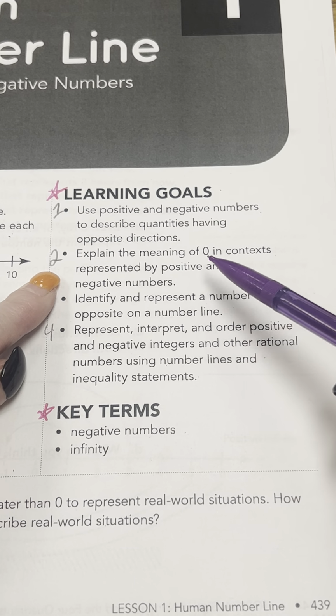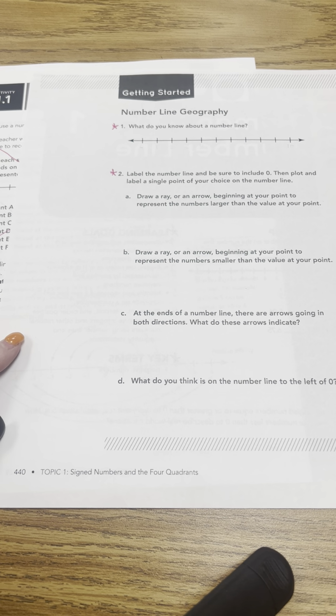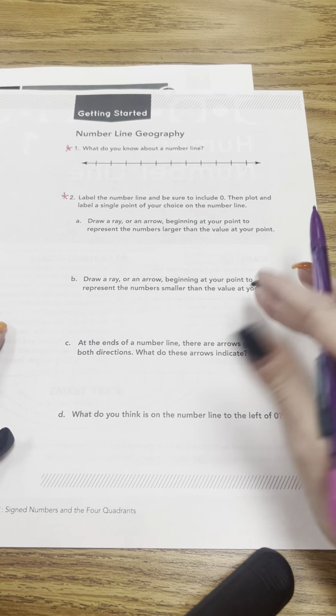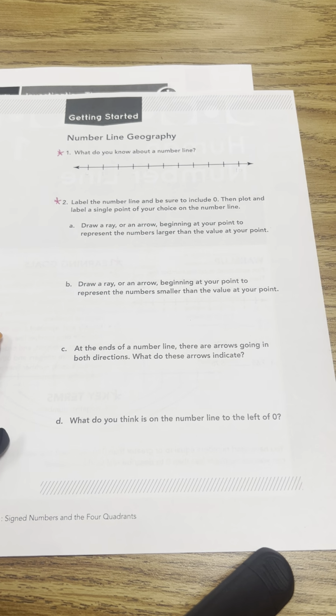We do have two key terms here. We have negative numbers and infinity. We're going to go to the next page, which is going to be page 440. It is titled Number Line Geography.